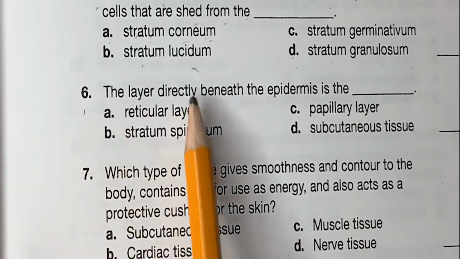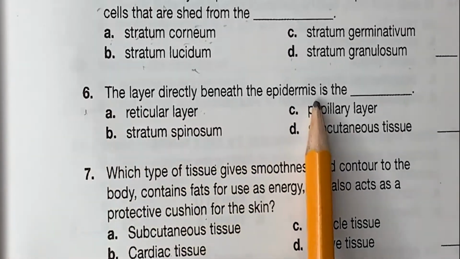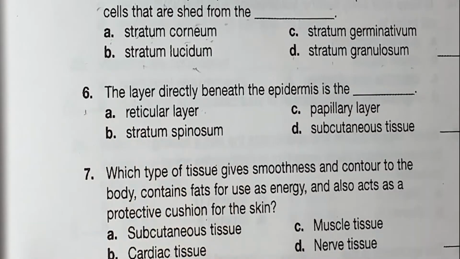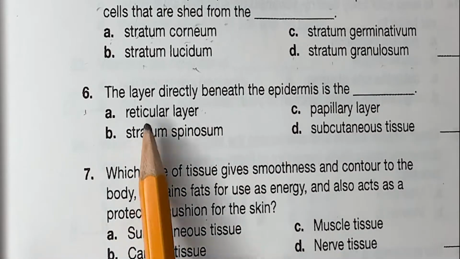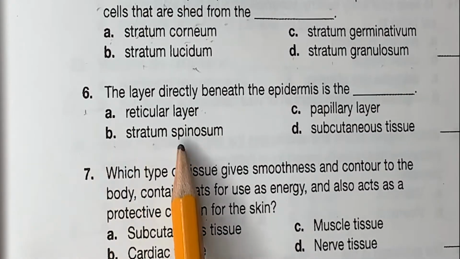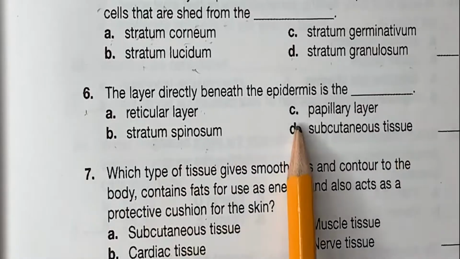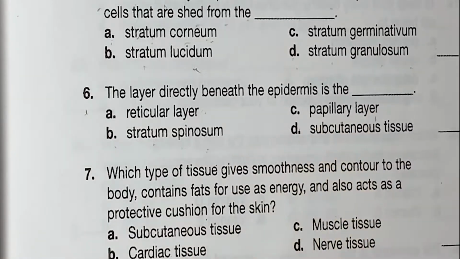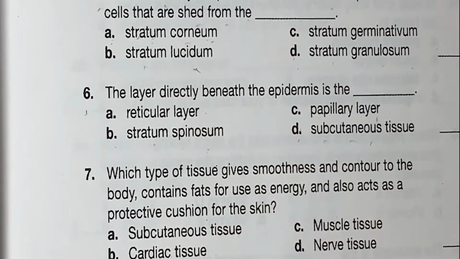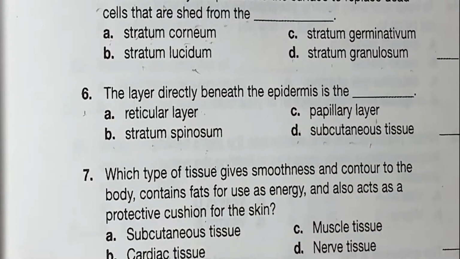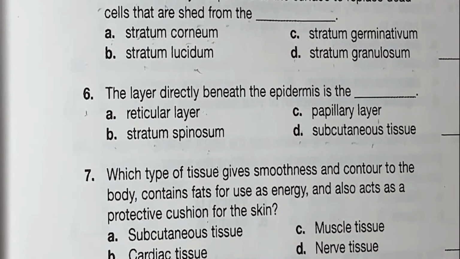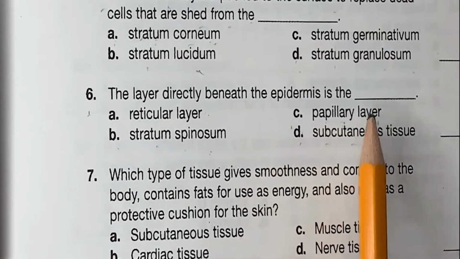6, the layer directly beneath the epidermis is the blank. Is it A, reticular layer, B, stratum spinosum, C, papillary layer, or D, subcutaneous tissue? And your correct answer is C, papillary layer.